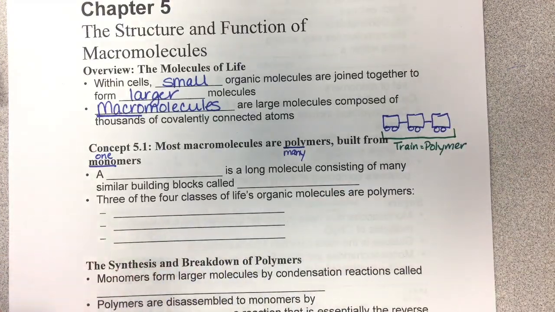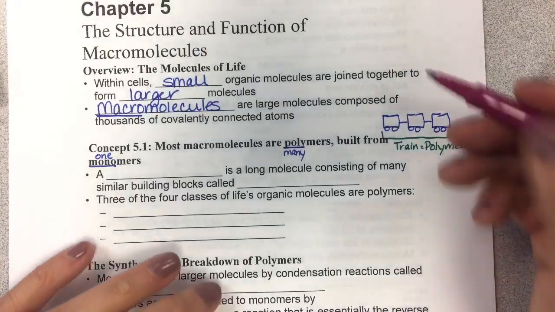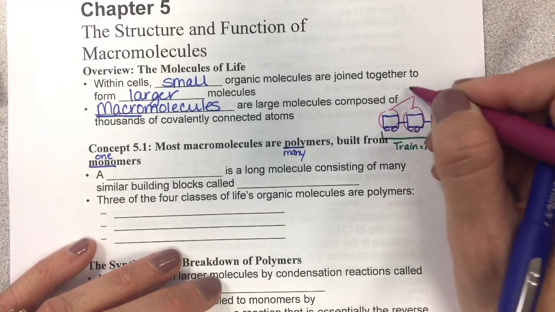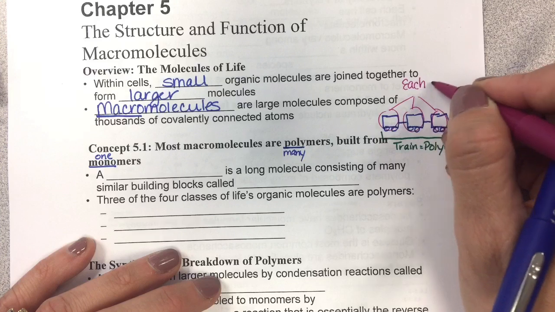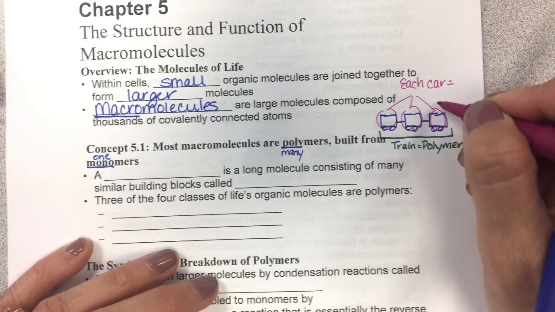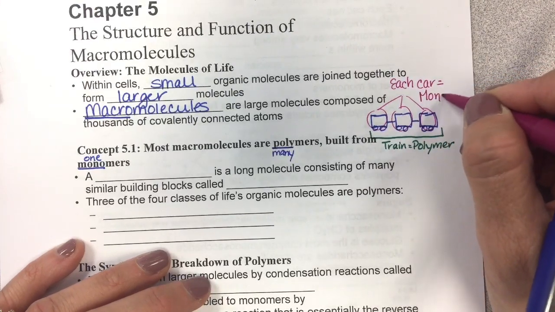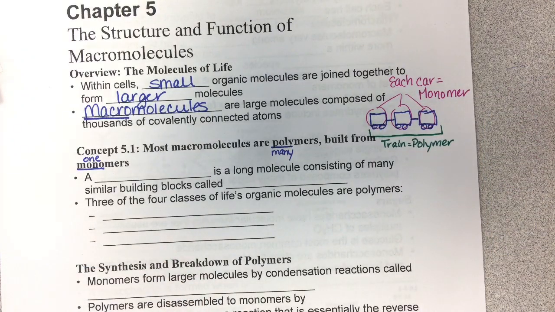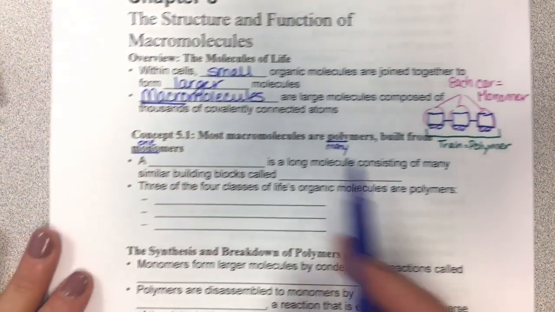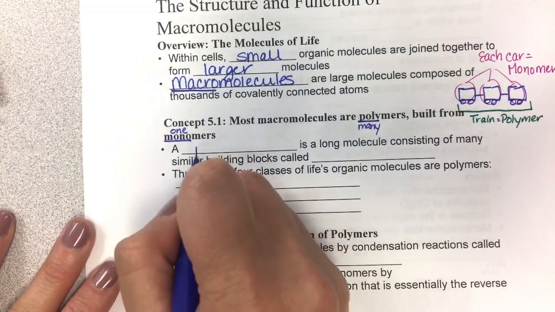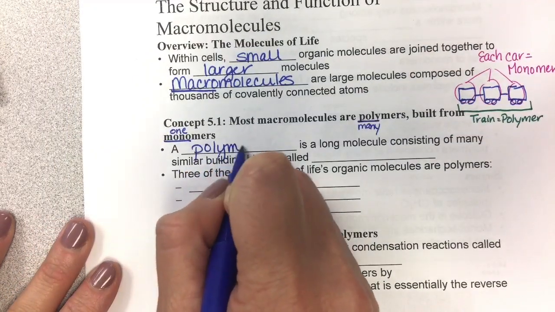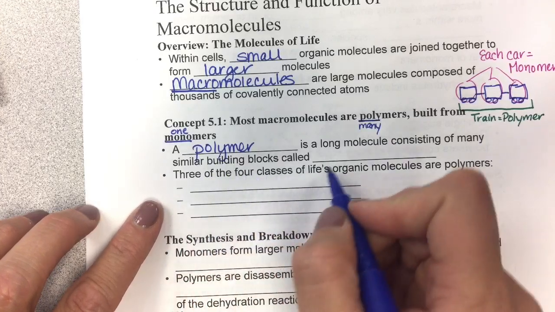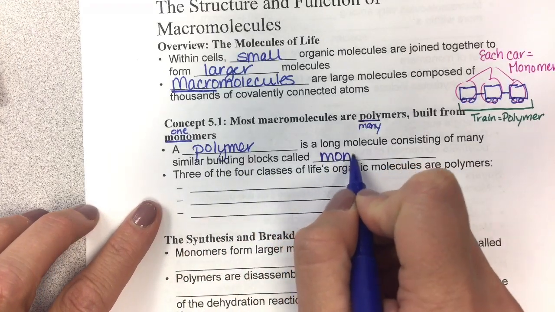And then each individual car represents the monomer. So that's the relationship between polymers and monomers. So a polymer is a long molecule consisting of many similar building blocks called monomers, right?